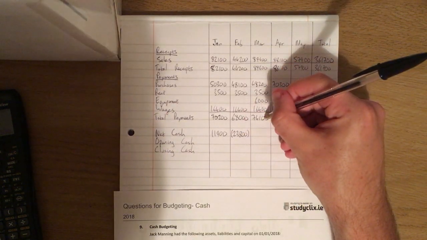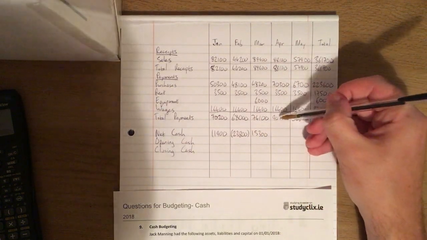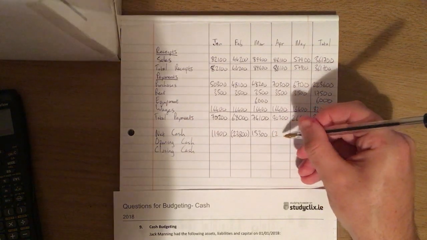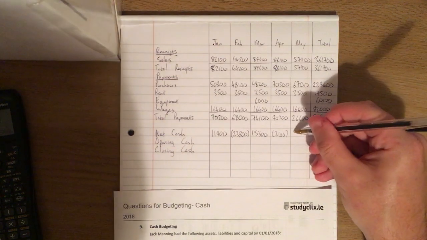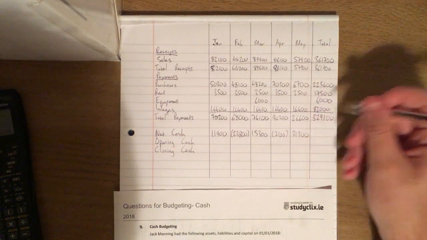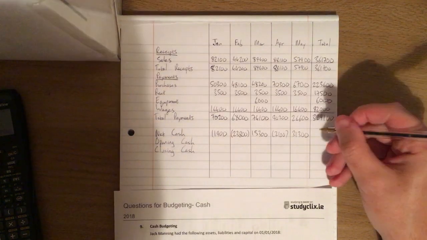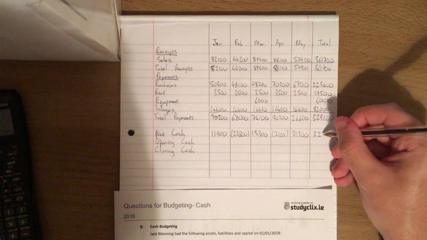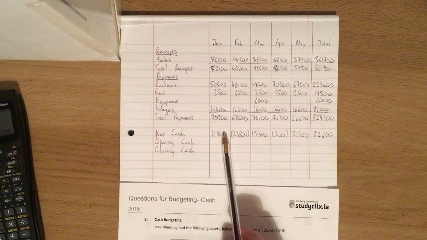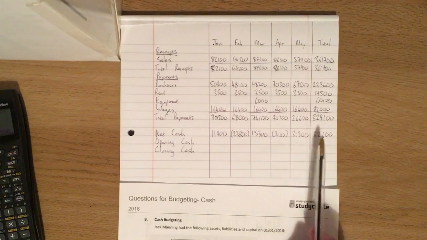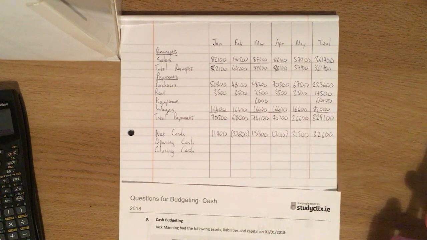89,400 take away 74,100 is 15,300. Take these away, negative 2,100. This, take away this, 31,300. And then the 361 take away the 329 is 32,600. All right, you could add the 5 of these together as well, and it should also give you the 32,600.